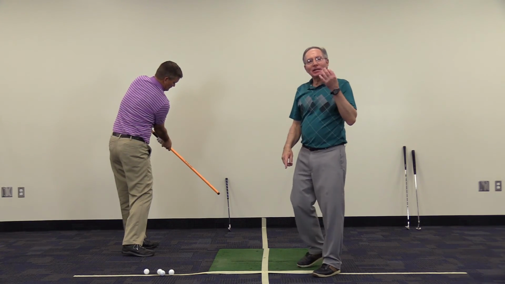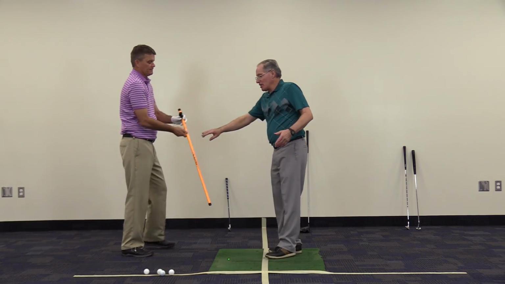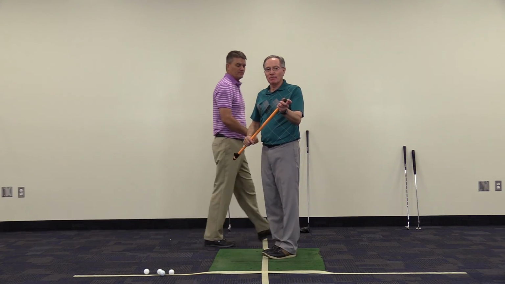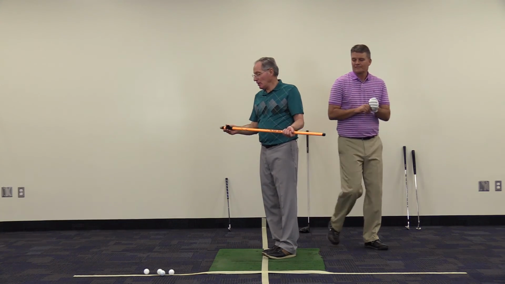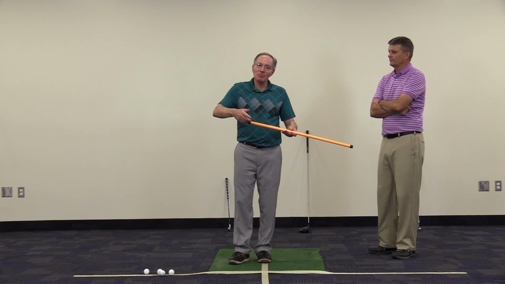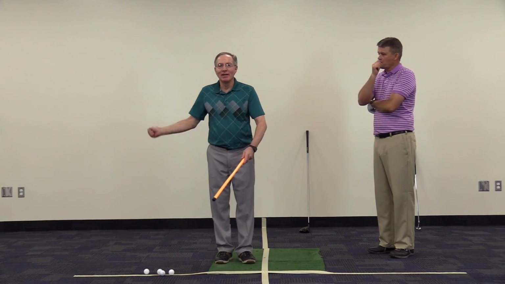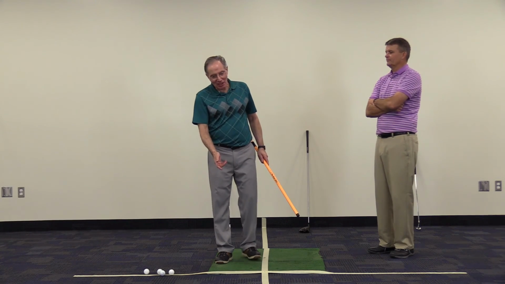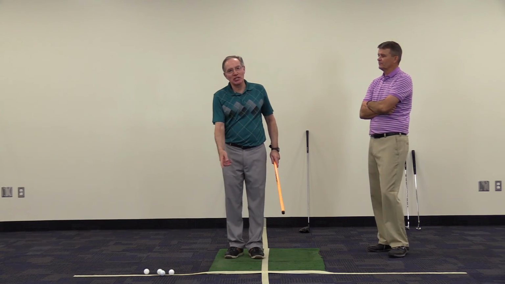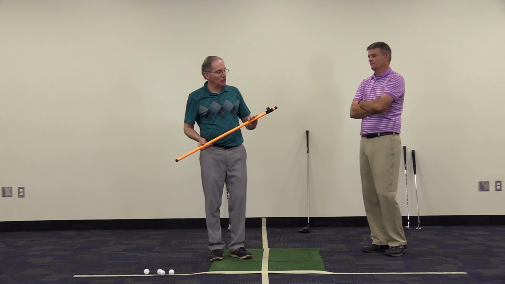So you can buy this device, or you can make one yourself. You just buy two laser lights, and you can buy these laser lights, and I'll show you later. And you can mount it on a golf club or on a dowel stick. You could do it with a flashlight even, but it's very difficult to see the flashlight on the ground in a bright room. So laser lights are useful.